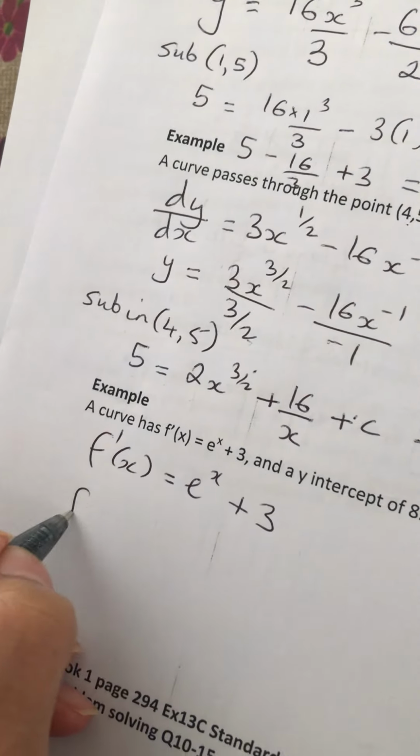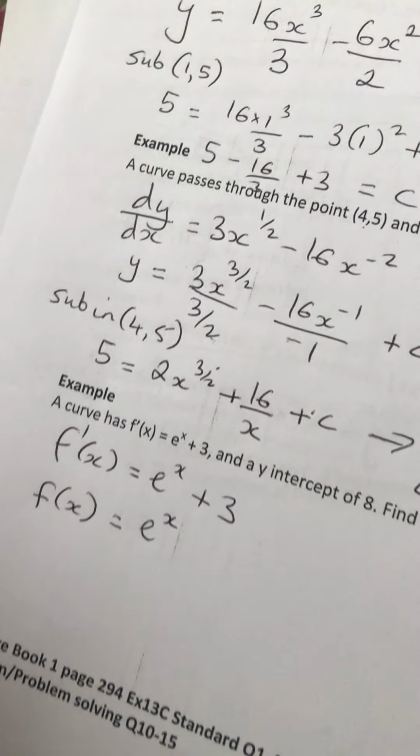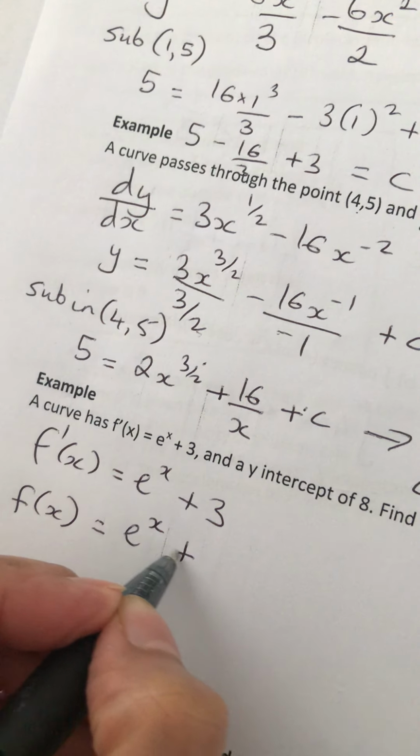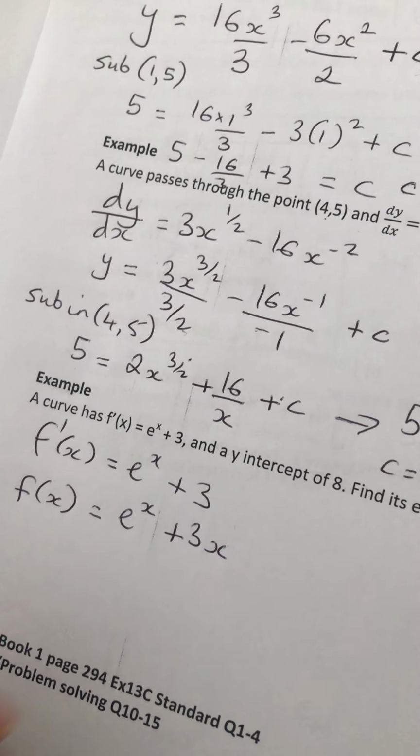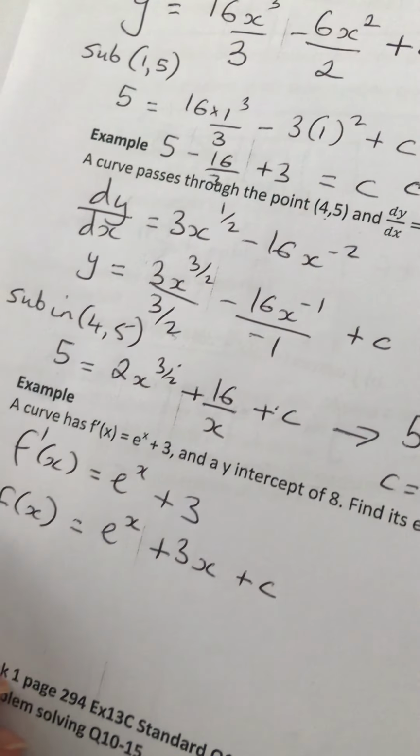Okay, so I've got to integrate that. So if you integrate e to the x, it stays the same. Okay, e to the x. You integrate a constant, you get 3x plus c. And then they've given me this extra information. They've said the y-intercept is 8.